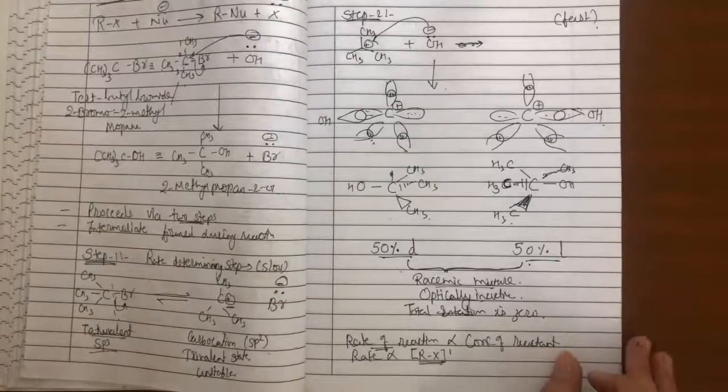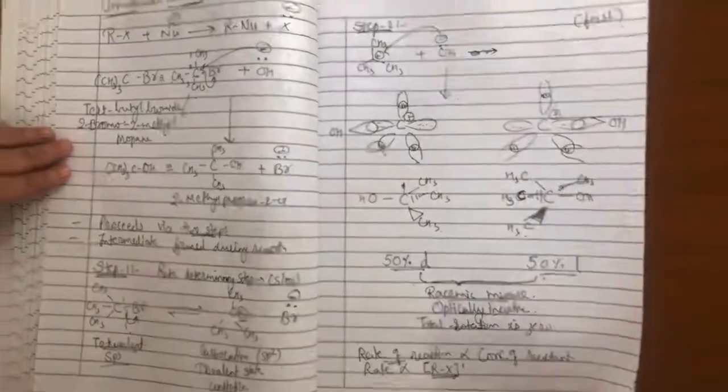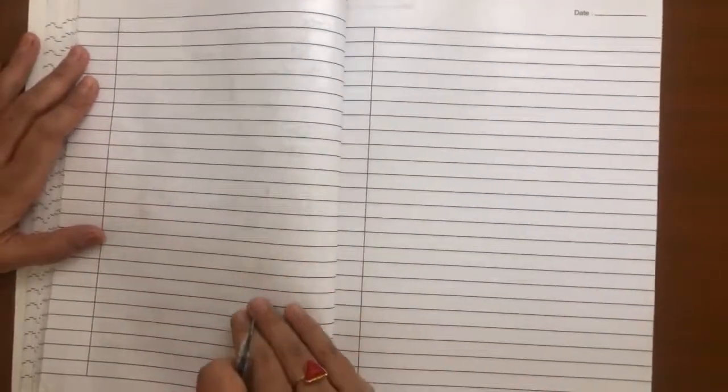One more thing we have to discuss in unimolecular nucleophilic substitution, as we discussed in case of bimolecular nucleophilic substitution reaction: primary alkyl and methyl alkyl halides give reaction at the highest rate. For tertiary alkyl halides, the rate of reaction via bimolecular nucleophilic substitution is very low, while primary and methyl have very high.